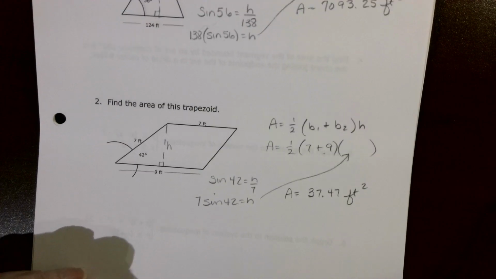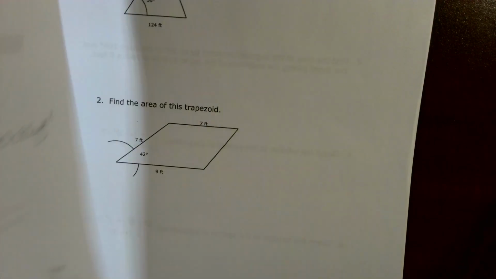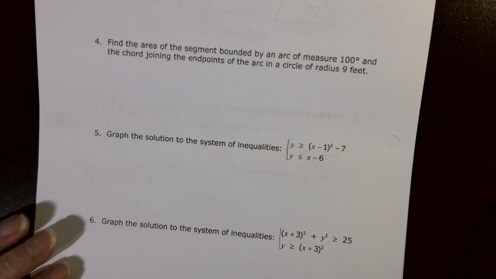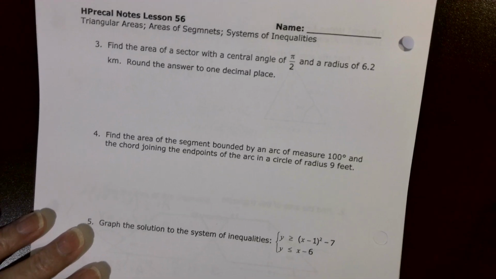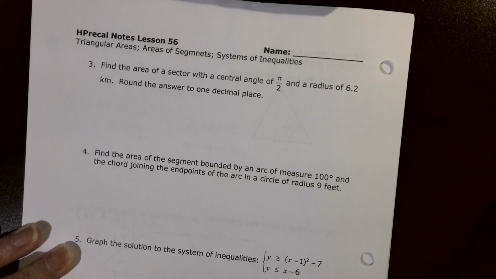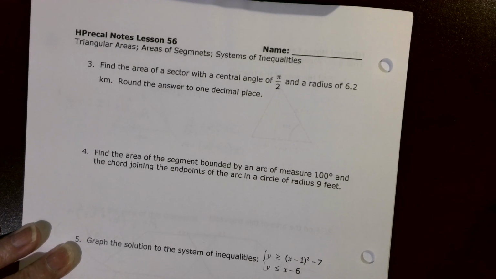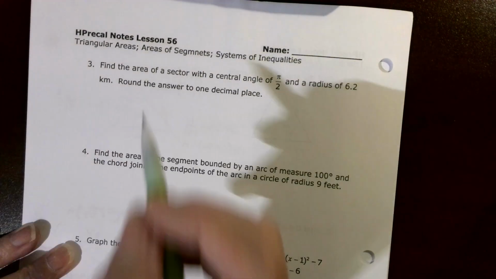Okay, let's go to the back here. Number 3 says find the area of a sector with a central angle of pi over 2 and a radius of 6.2 kilometers. Round your answer to 1 decimal place. So I know that the area of a circle is pi r squared. I don't want the whole circle.